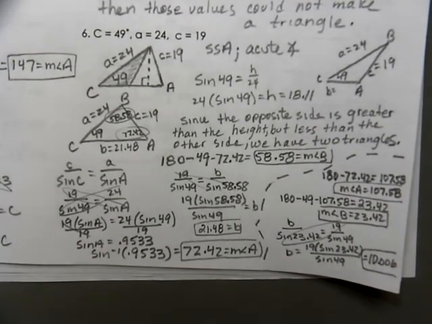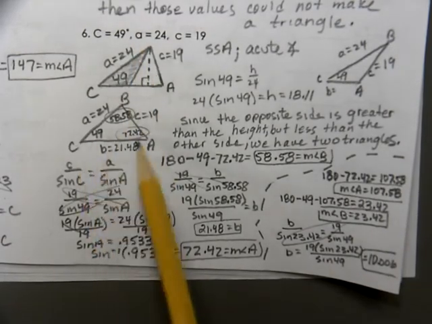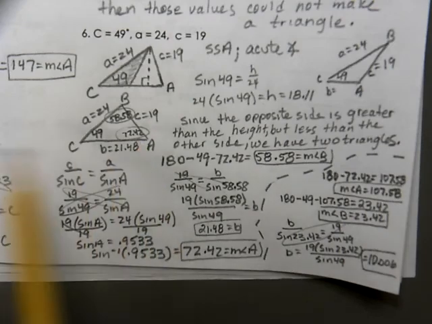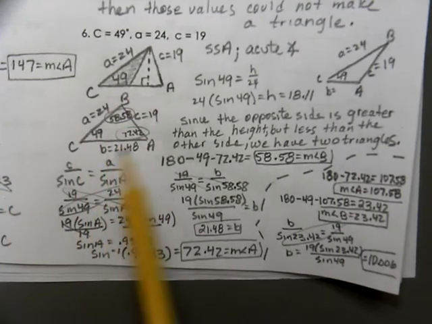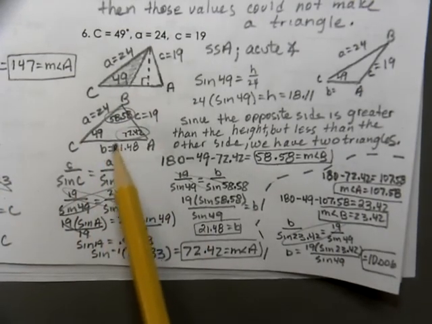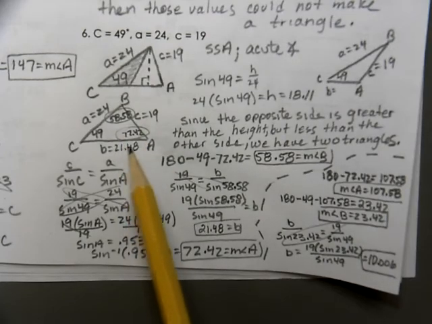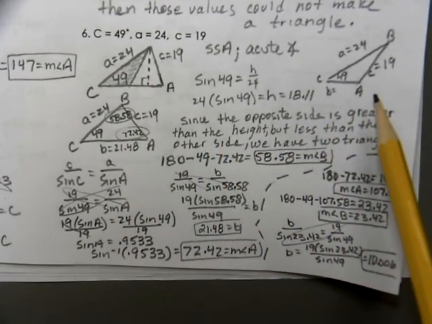So there's an example of two triangles and finding all the missing parts to those triangles. First we had this acute triangle. If you do nothing but use the numbers, those are the numbers you're going to get with the values. It's the second triangle that's a little bit tricky.